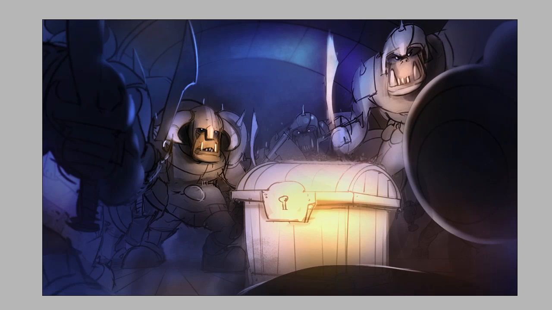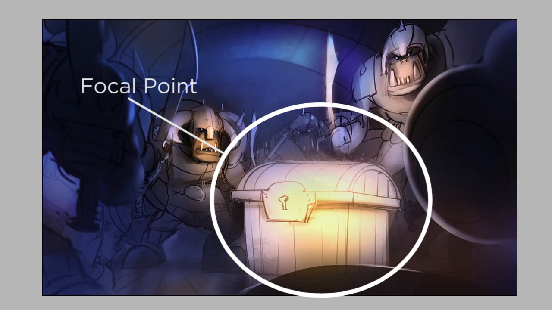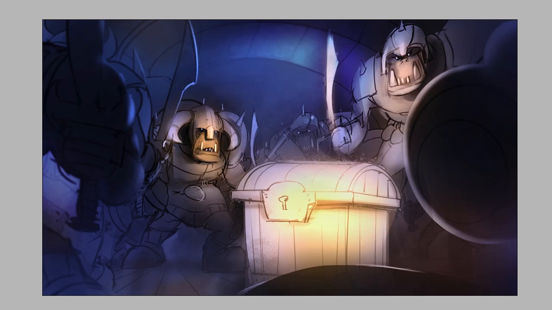And you might notice that there's also some contrast in my brush work. For instance, the objects in the very close foreground are out of focus. Also, I softened up the characters in the very background. In this process, I only left the objects in the focal point, the treasure chest and those two orcs, at their very sharpest. And all of these tools point the viewer's attention towards where I want it to go, which is the focal point.